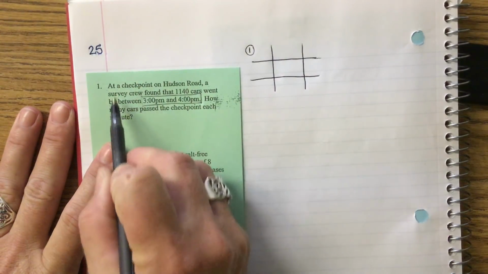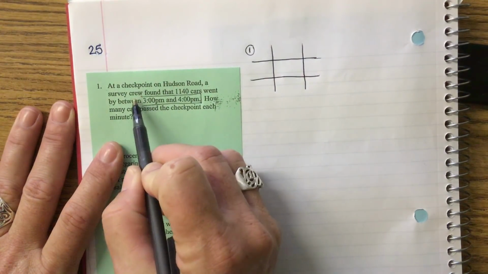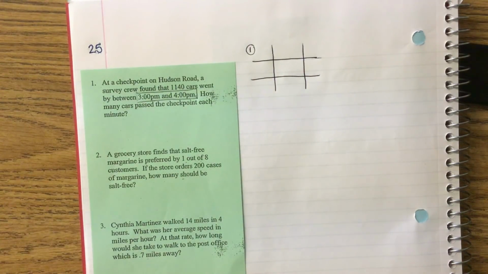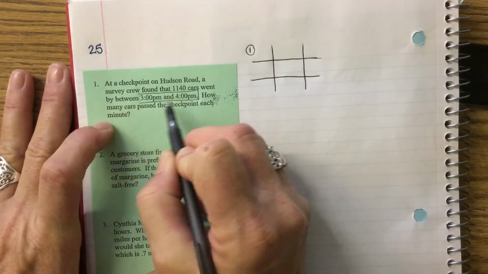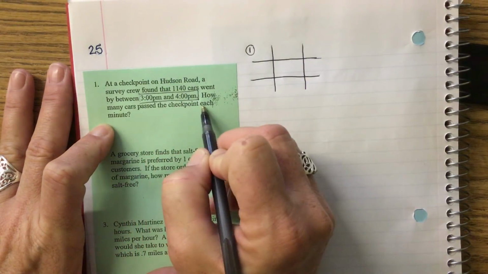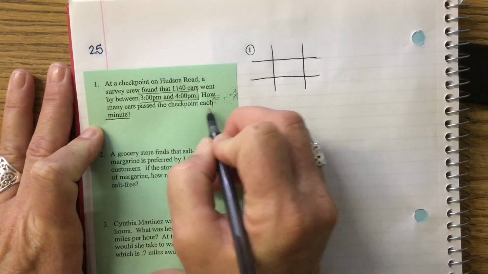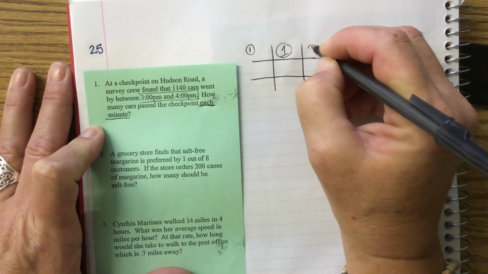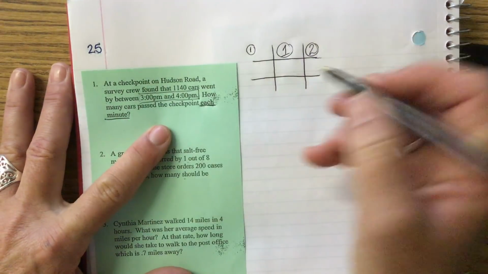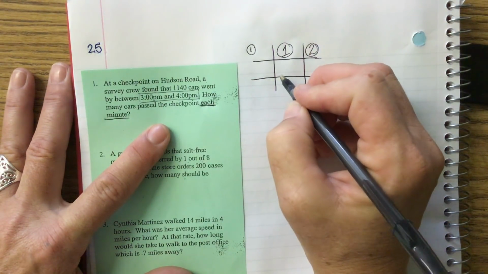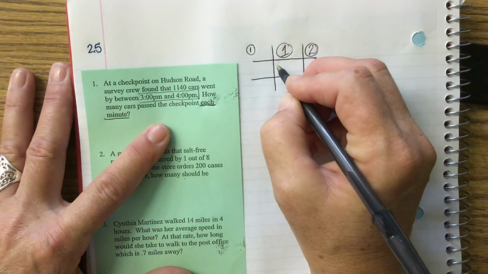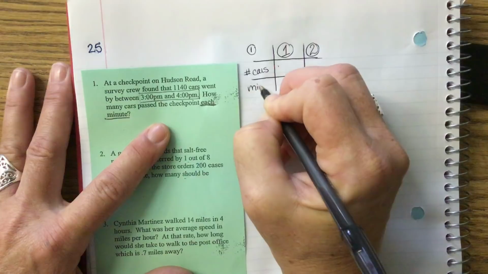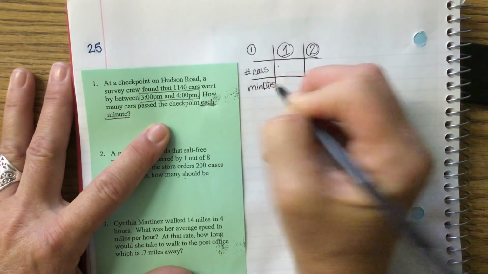Let's read each problem. At a checkpoint on Hudson Road, a survey crew found that 1,140 cars went by between 3 o'clock and 4 o'clock. And we know that this is 1 hour. They want to know how many cars pass the checkpoint each minute. Extremely important, I'm always going to have a ratio number 1 and a ratio number 2. So they're setting it up, how many, that's right, if I had the number of cars, and I'm going to put minutes because I want my answer to be in minutes.